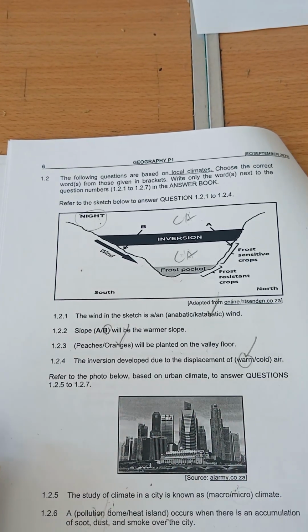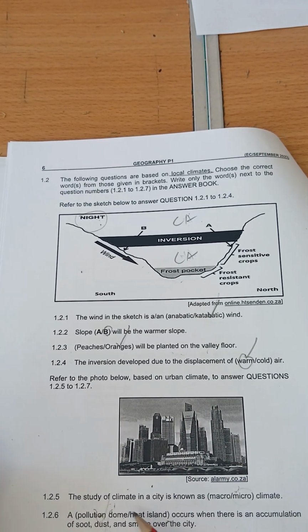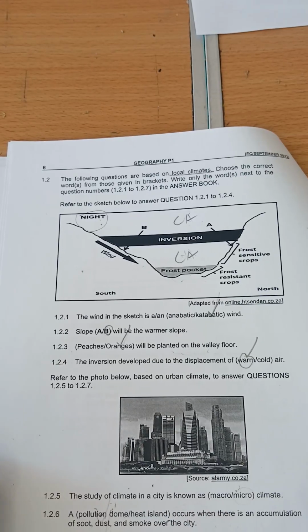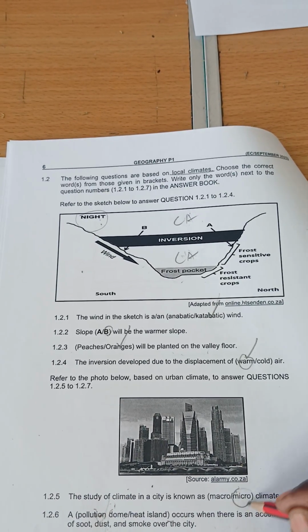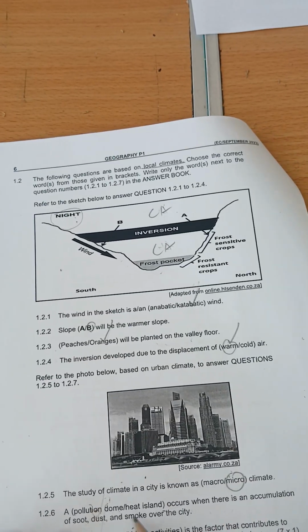Refer to the photograph below based on the urban climate to answer the questions. We are looking at urban climate, which is a microclimate. Why are urban area temperatures higher than the surrounding rural areas? We are studying the city, which means we are focusing on why it is different from surrounding areas, on a smaller scale. That's microclimate.